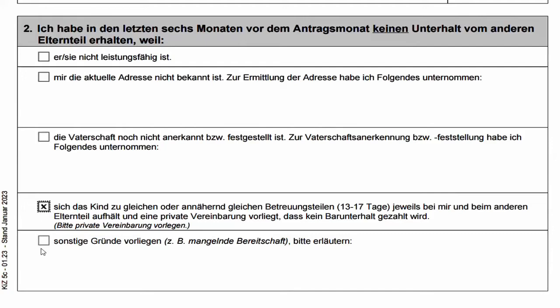If there are other reasons, for example, lack of willingness to pay the maintenance, please explain it here, and you should mark here with the cross.